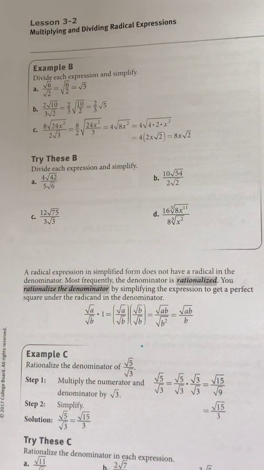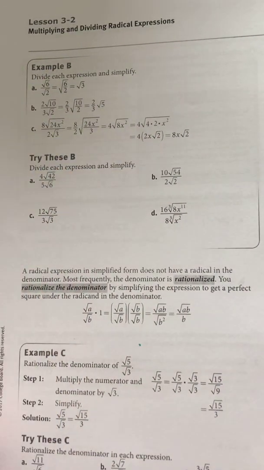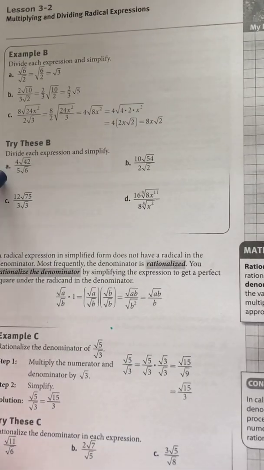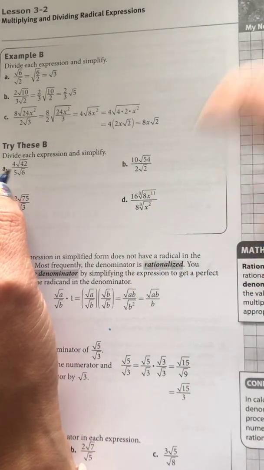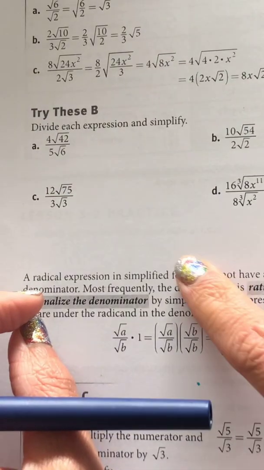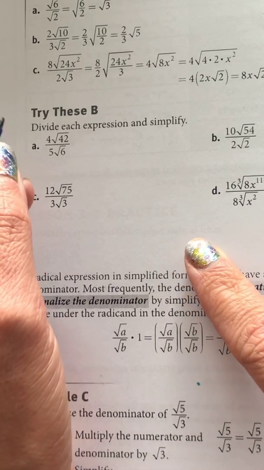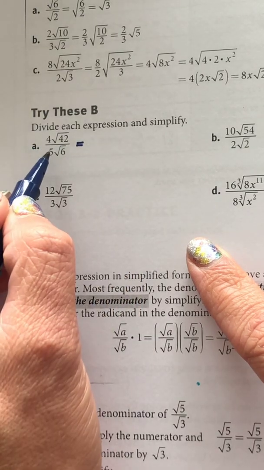All right, example B. It says divide each expression and simplify. So these have been done for us, so you can look at these as examples. Let's go ahead and try these B. So we'll start with letter A, and I think I could do it here. So if I run out of room, I'll just go to the My Notes section. Let me zoom in a little bit. All right, so letter A, 4 square root of 42 divided by 5 square root of 6. So remember, outside numbers with outside numbers. So we have a 4 over 5.